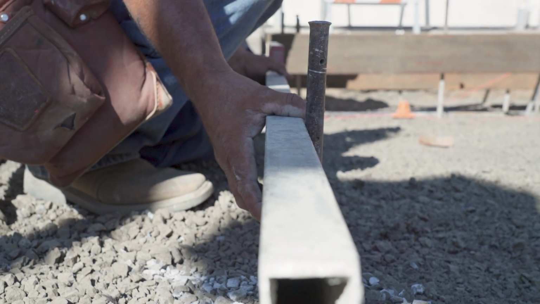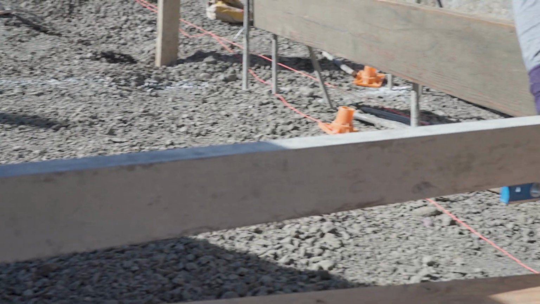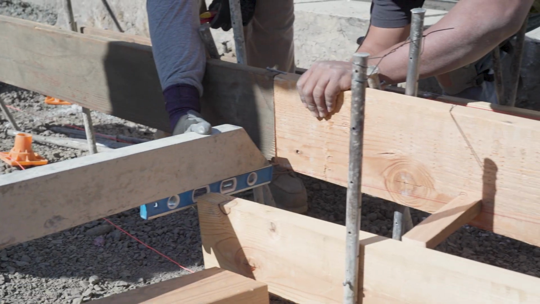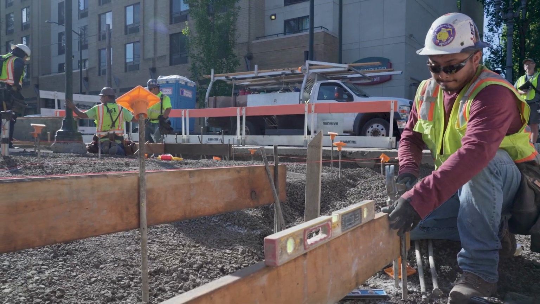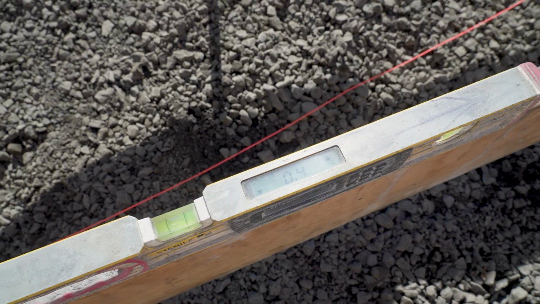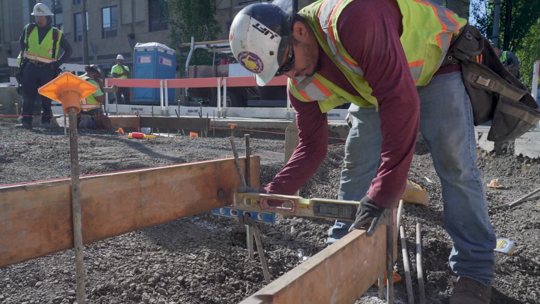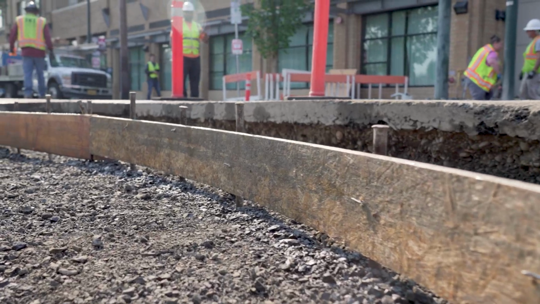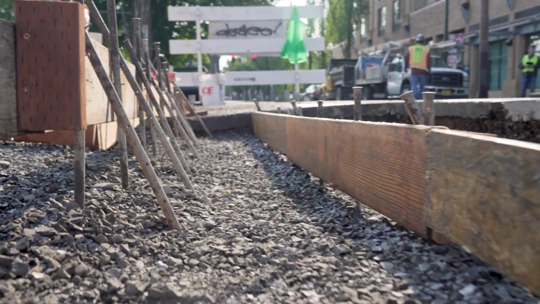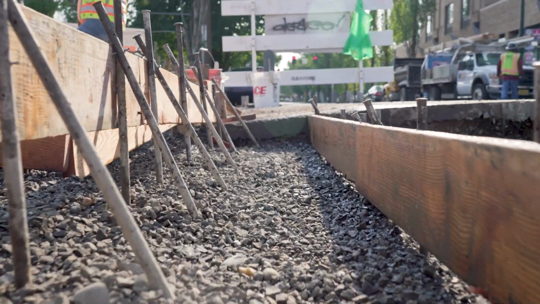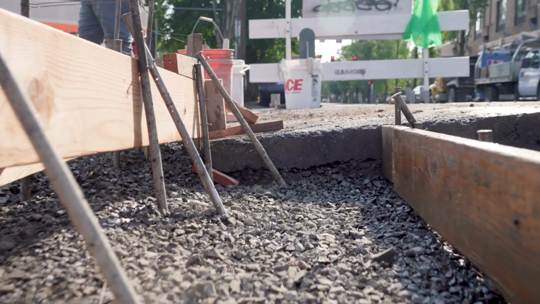As you build the forms, make sure to double check your levels constantly. Note the use of multiple levels to ensure both top and baseline alignments, and to ensure your slopes match the design elevations. On your left, the form for the curb as we move along the gutter. Note multiple stakes, all reinforced and double-checked to ensure the concrete load won't push them around.